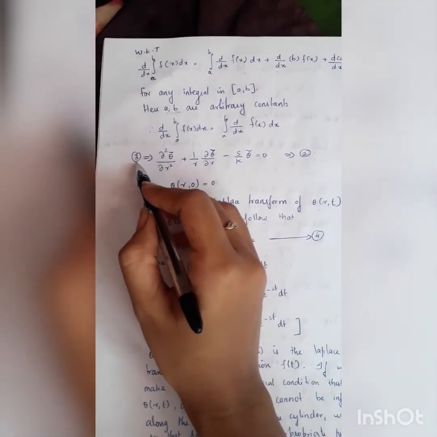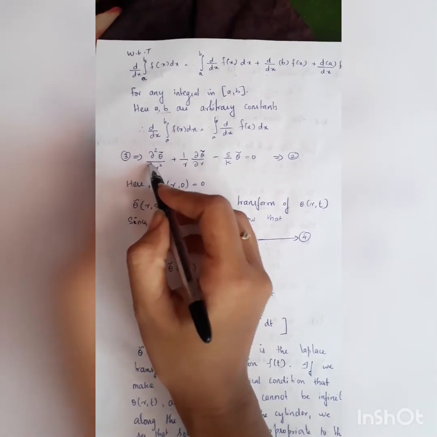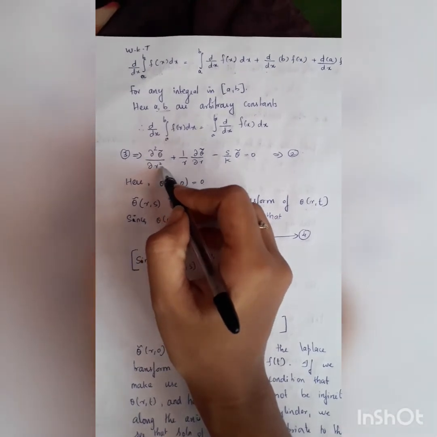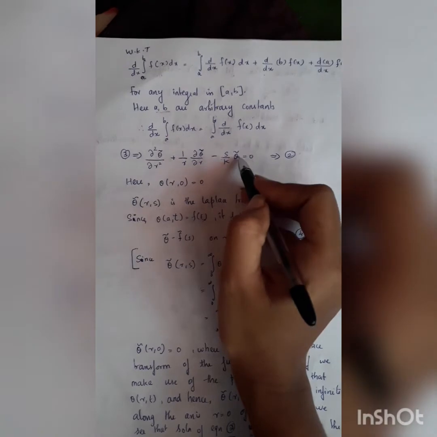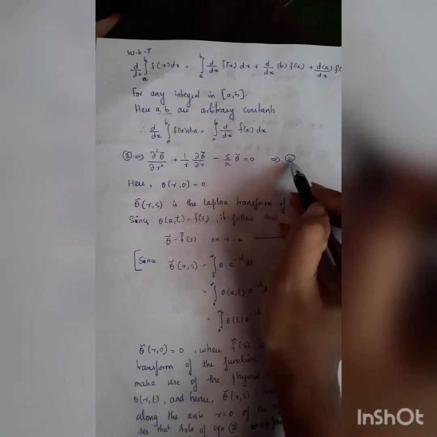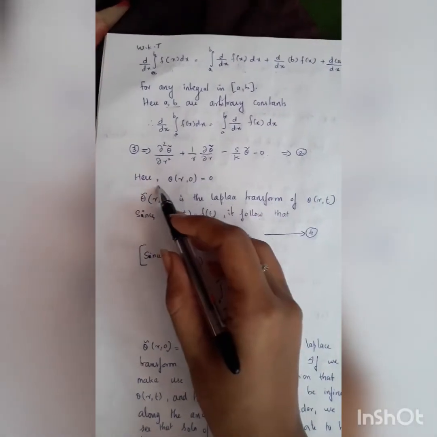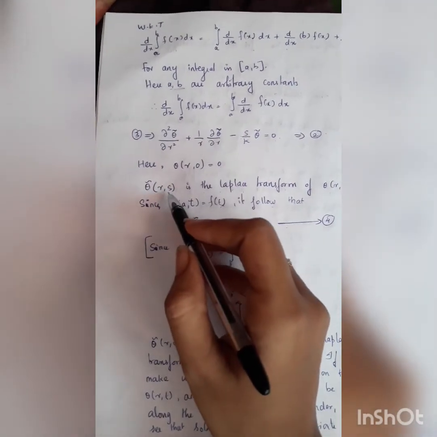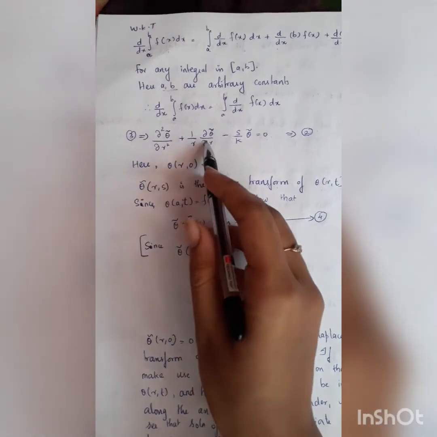Now equation number 3 implies d²θ̃/dr² + (1/r) dθ̃/dr − (s/k) θ̃ = 0, which we have already given as equation 2. Here theta of r comma 0 equal to 0. That is, we have taken this condition to solve this equation 2.